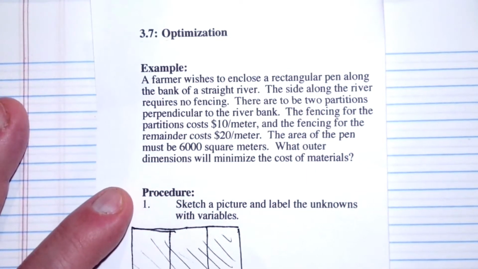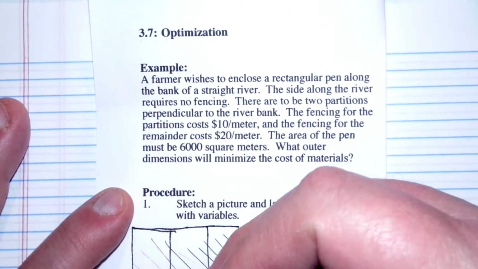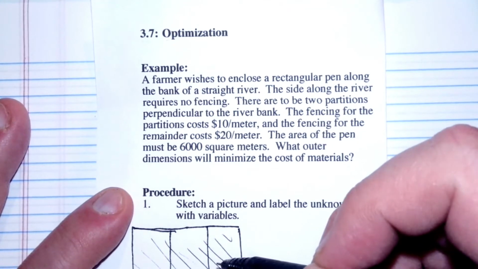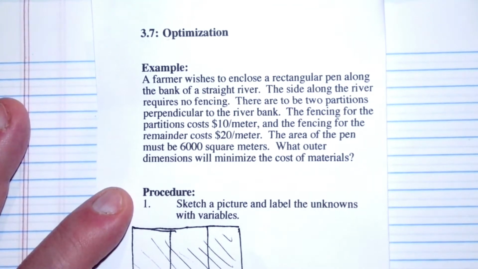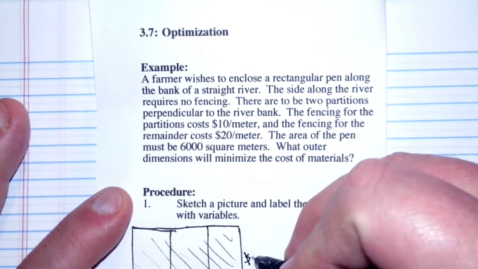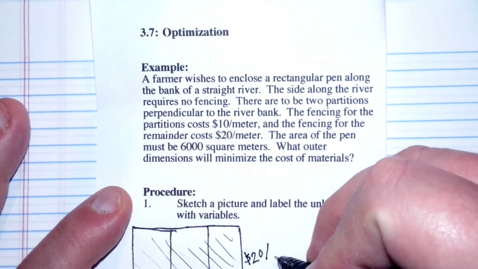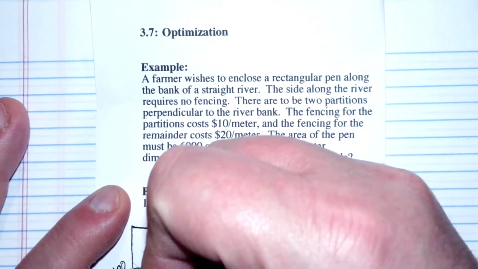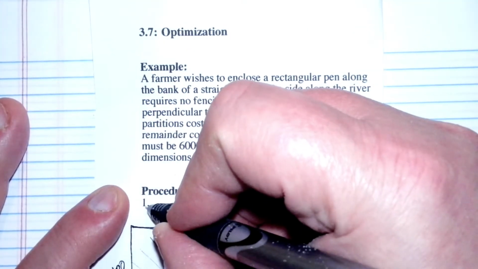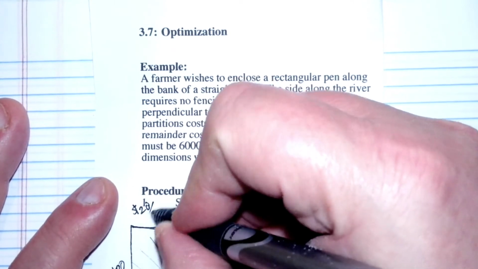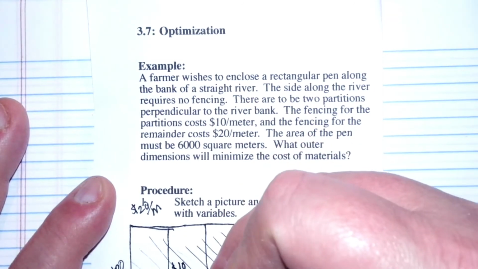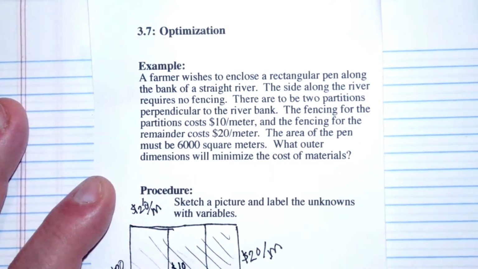Alright, so how do we find the cost? Well, we're given the rates, cost per length for the fencing, so what we're going to need to know is how long each of these parts are. I believe that these parts are $20 per meter, and then the two inside fences are only $10 per meter.